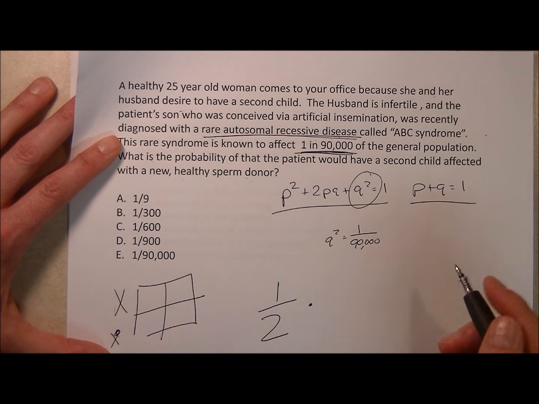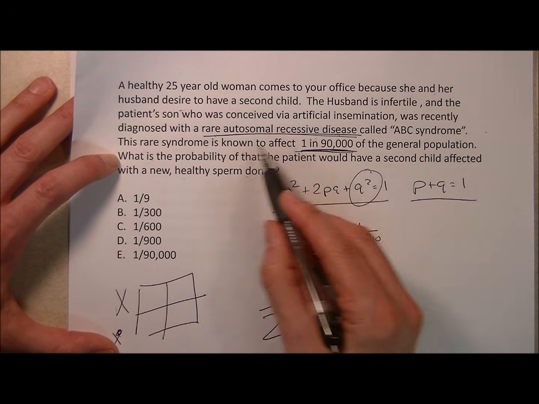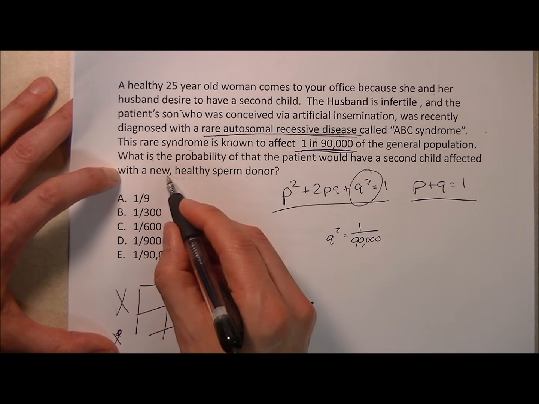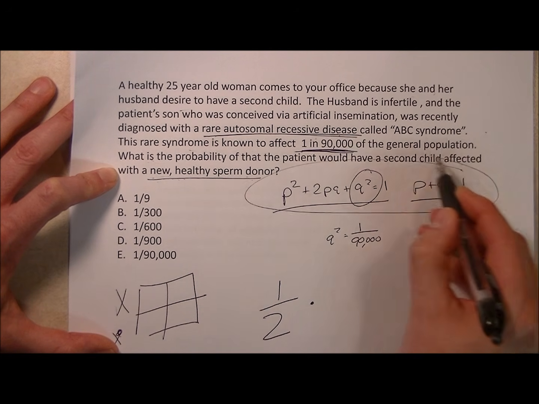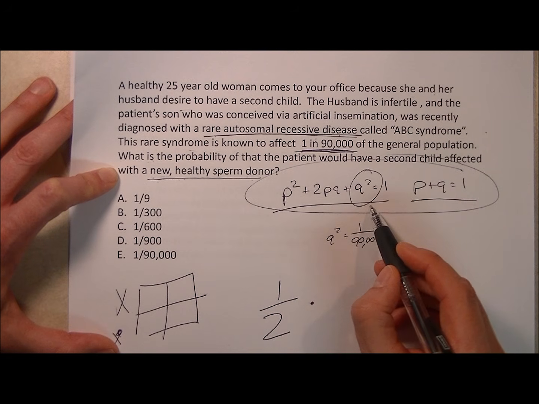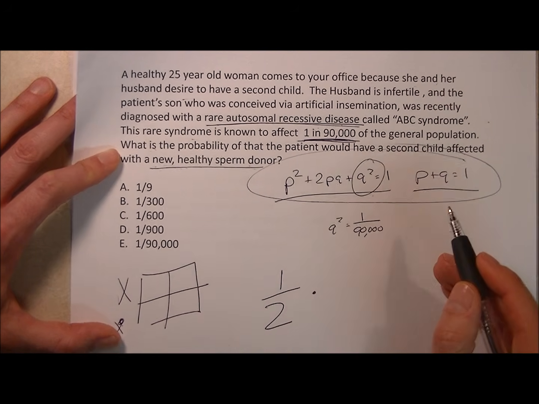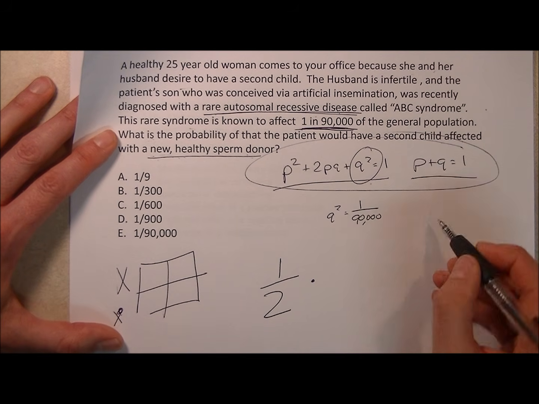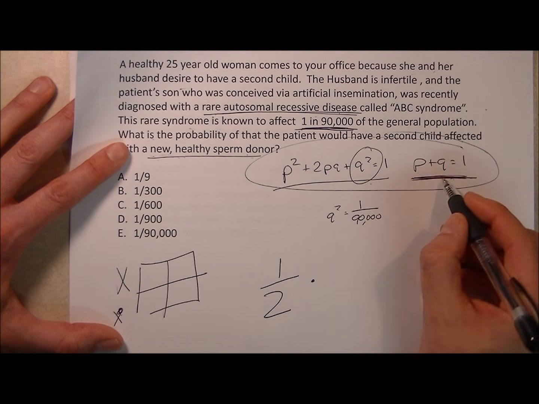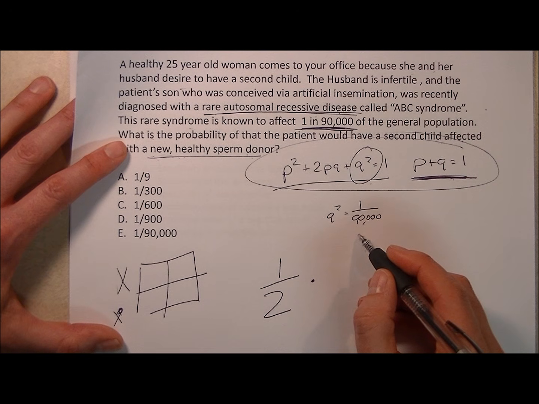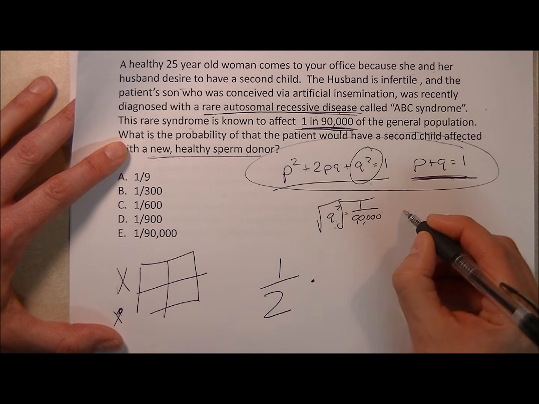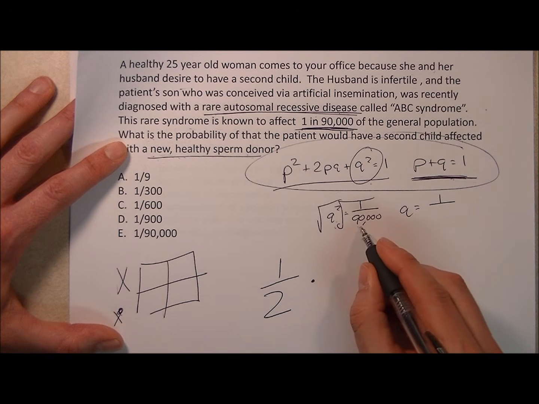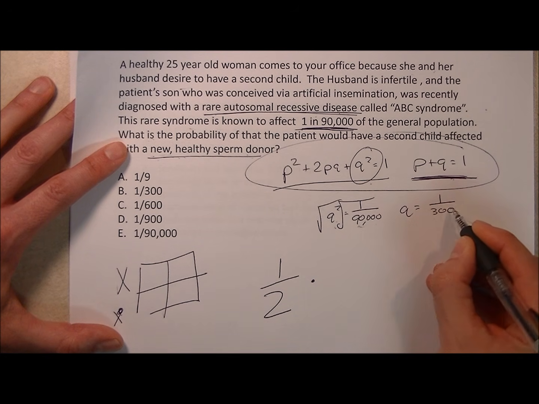Now the chances of her finding another person, with a new healthy sperm donor, well, this healthy sperm donor is drawn from the public, and that's what Hardy-Weinberg says. He's just giving ratios in the public. So we're looking to see what is the gene frequency, the allele frequency of someone random in public. So now we're dealing with this guy over here. We're not really looking for the q squared, because that's the expression. We want to know the gene. So we take the square root of that, and q equals, what times itself gives me 90,000, and that's going to be 300.